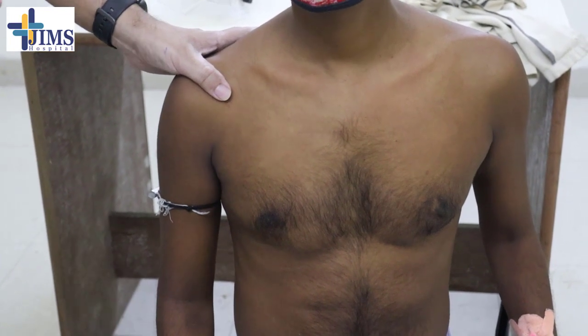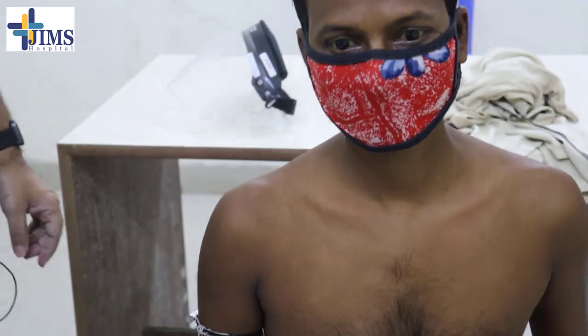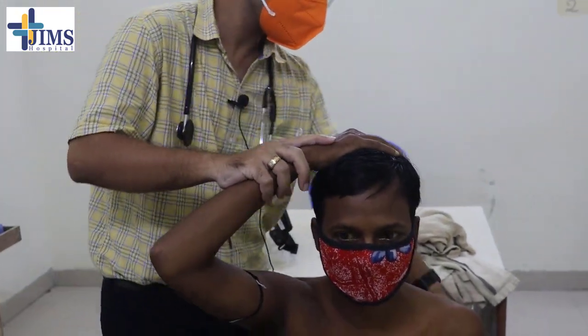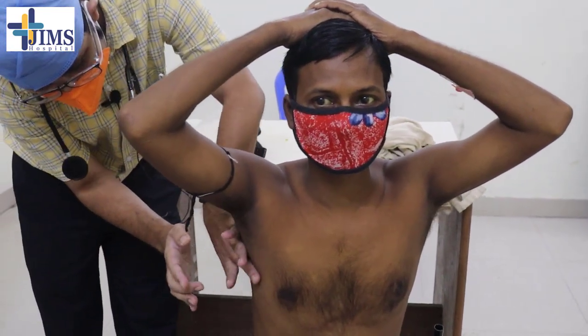So this is the percussion in the front. Now from the side, the axillary area. The axillary area starts from the 4th to the 8th space. What do we do with the hand? You keep your hand here. The same procedure: first the normal side, then the abnormal side. But in the exam, not like this.